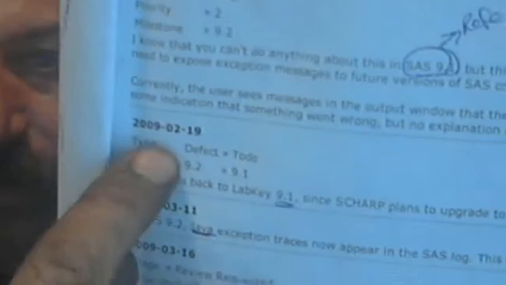Milestone. Pulling this back to a lab key of 91. Since SCH, HARP, plans to upgrade SAS to 9.2 shortly. HARP. 2009, in the month of March, this started, and it started giving me this information. Upgrade to S92, and everybody knows what 92 is. That's the Ace of Spades in the beehive. How can I explain it any more than that? HARP is here. People have heard of HARP. Okay.